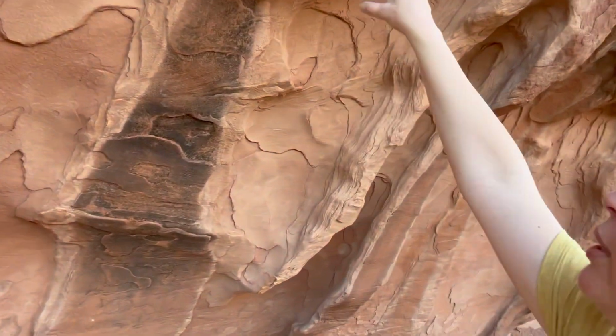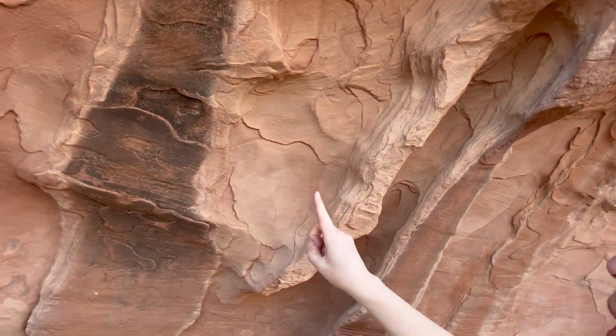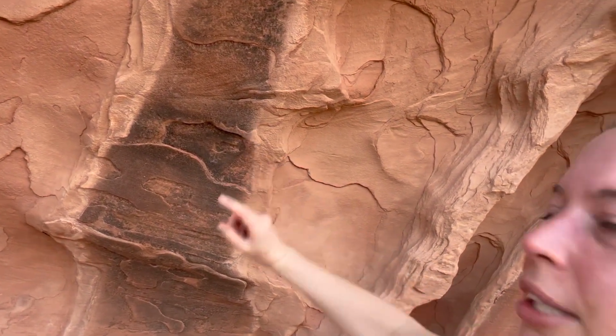This is the rainwater coming down. We learned what that was called in Mesa Verde. Desert varnish.